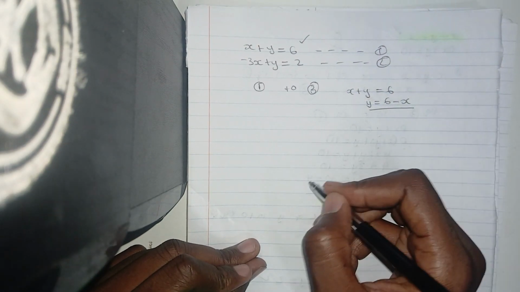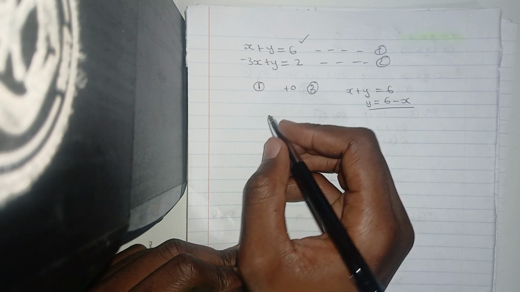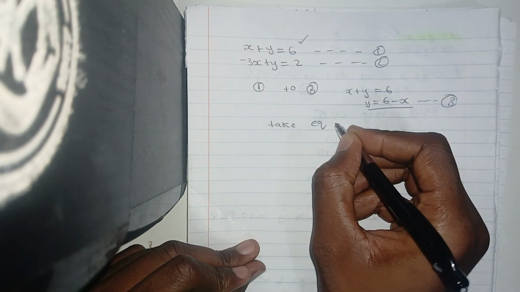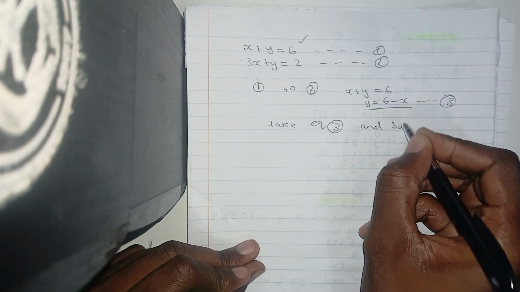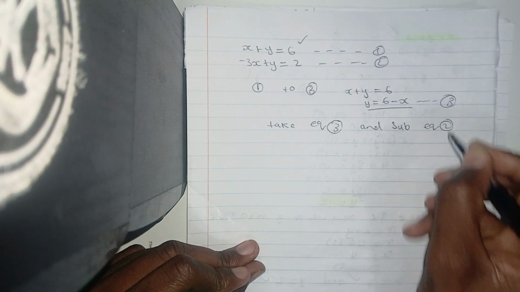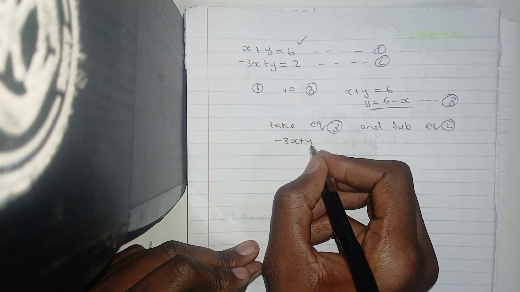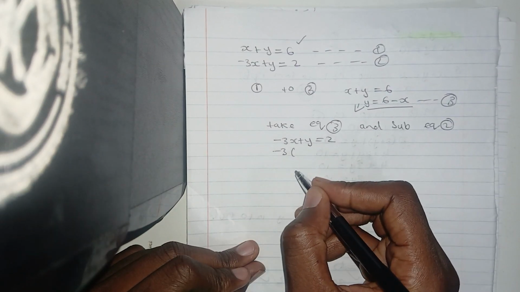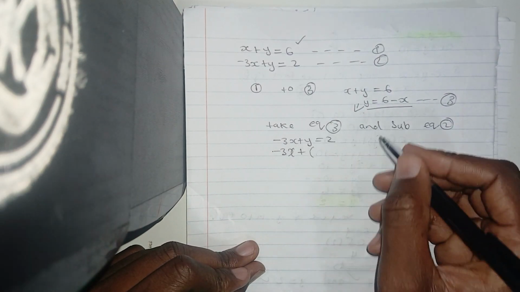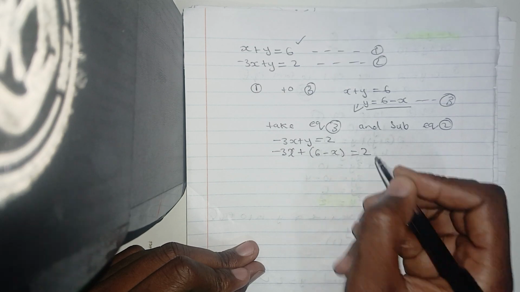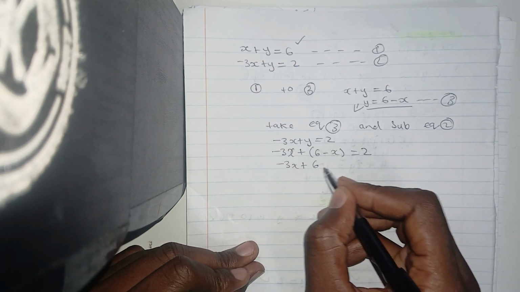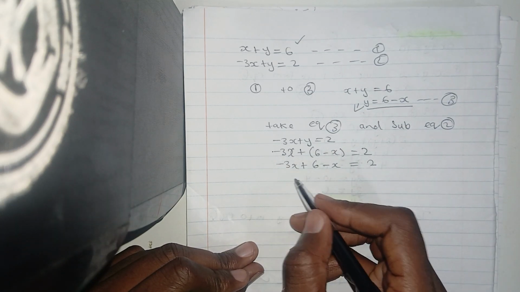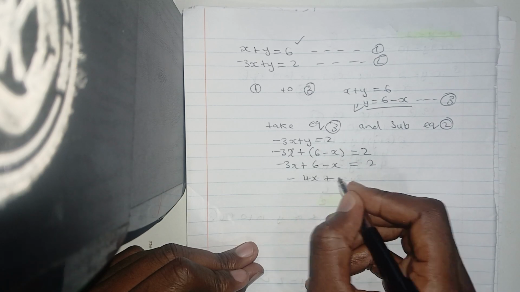Then from there, you just have to take this and put it into equation 2, so that now you have equation 3. Take equation 3 and substitute it into equation 2, right? Equation 2 is minus 3x plus y is equal to 2. Put equation 3 here: y is 6 minus x, so minus 3x plus 6 minus x is equal to 2, right? So minus 3x minus x is minus 4x, plus 6 is equal to 2.